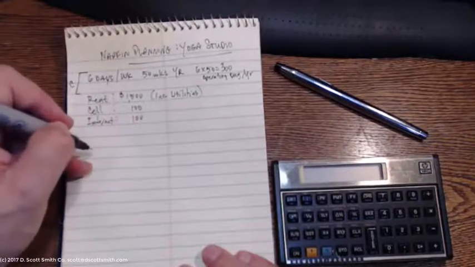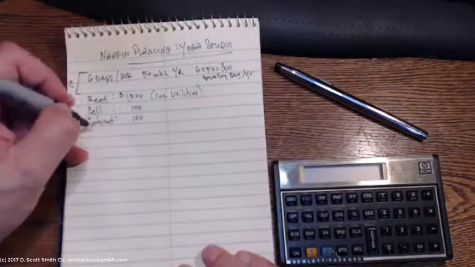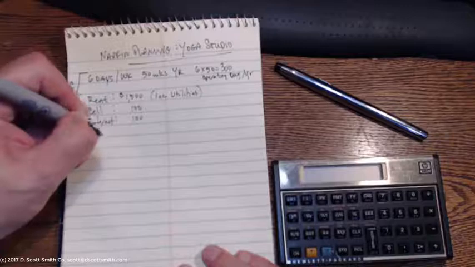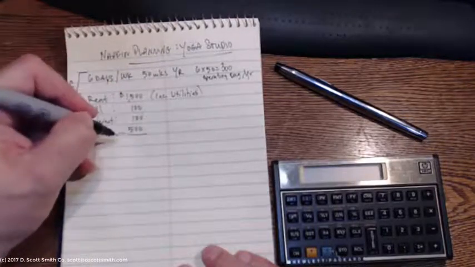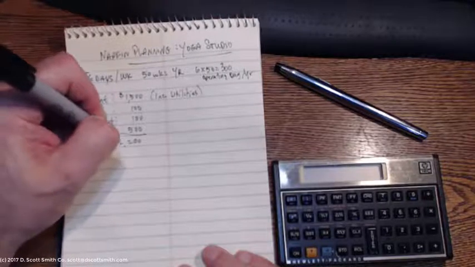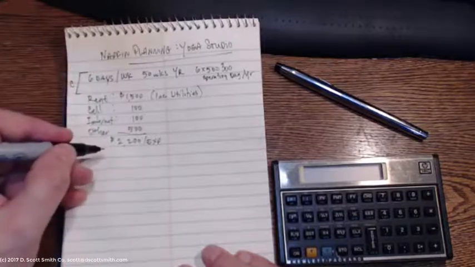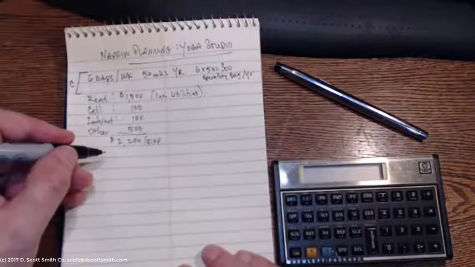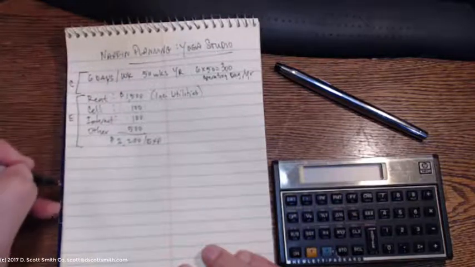We're going to have some other expenses, and we don't know what those are yet, but we're just going to put $500 down for that. So we're going to say that each month we're going to have $2,200 in operating expense. So those are our expenses.